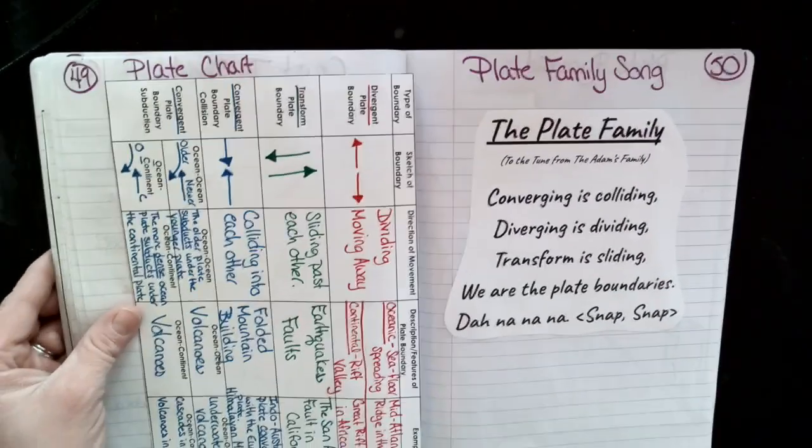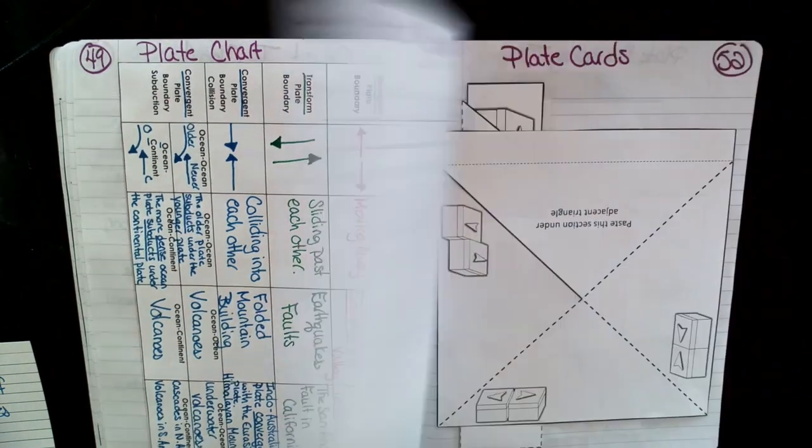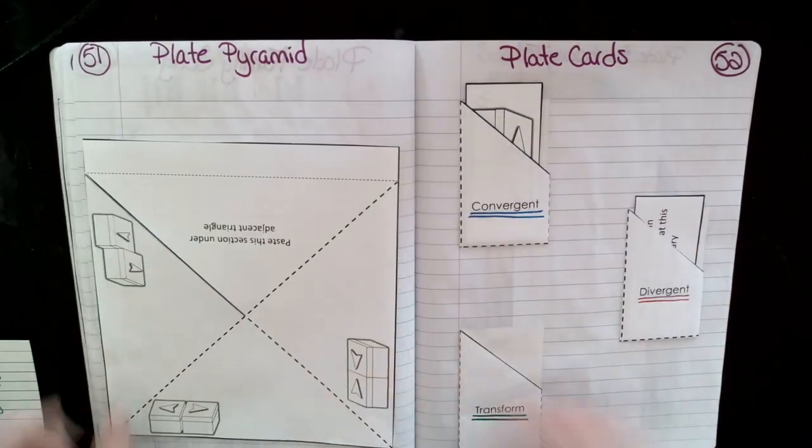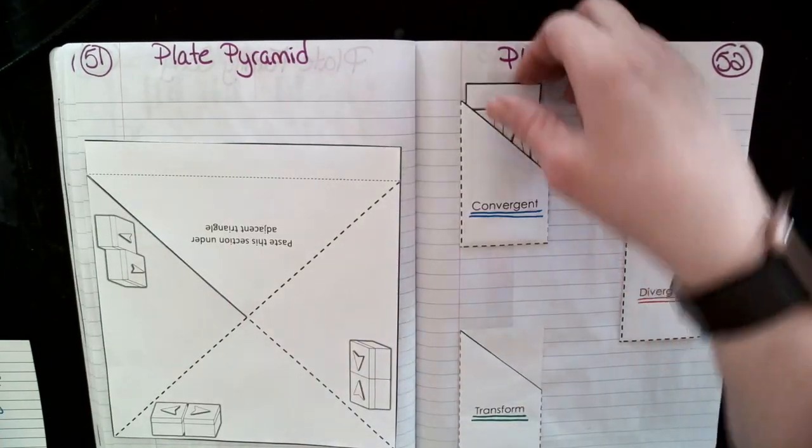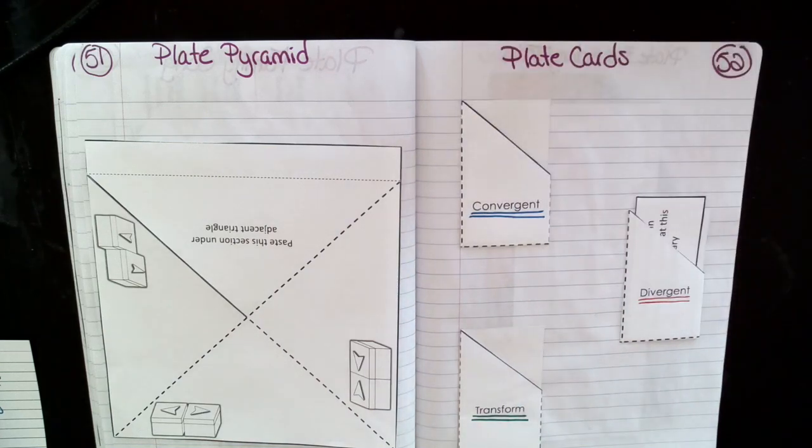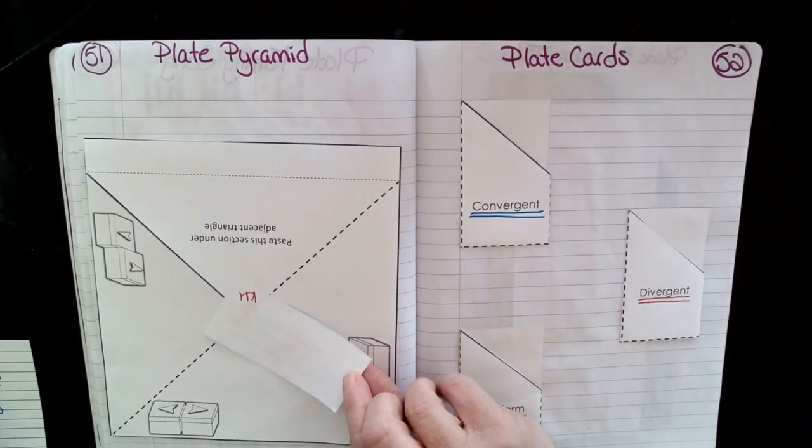Okay, page 50, the song. You guys should know that. Keep singing it. All right, so we left off on 51 and 52 yesterday. We were looking at the cards. Okay, so I'm going to run through them quickly with you. Make sure your name is on the back.